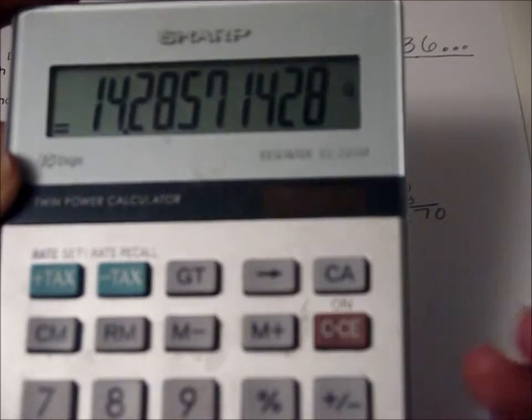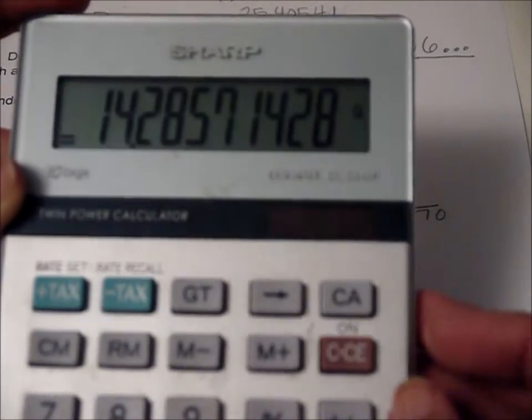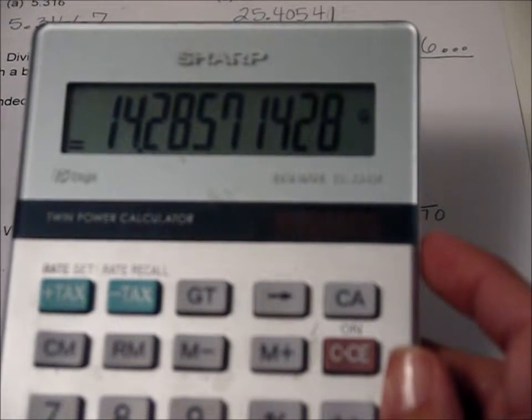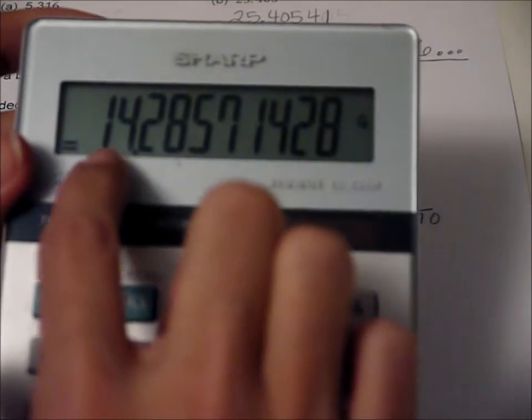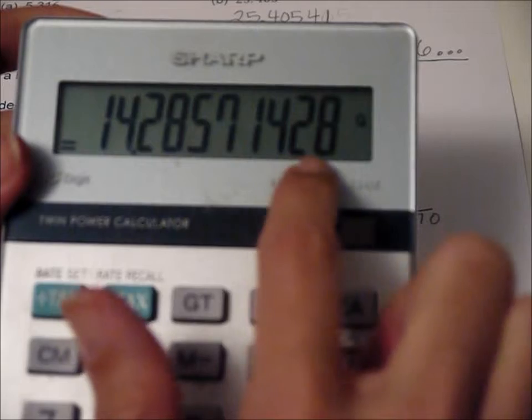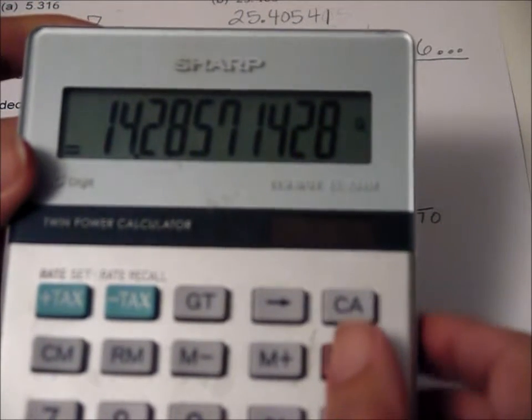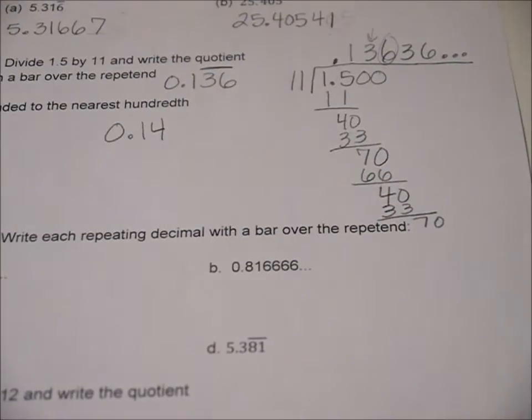But they're just showing you can use your calculator and try different methods to see if in fact it really is a repeating decimal or not. This does show at least 4 digits repeating, so you can be pretty confident that this is a repeating decimal. All right, let's look at the practice.